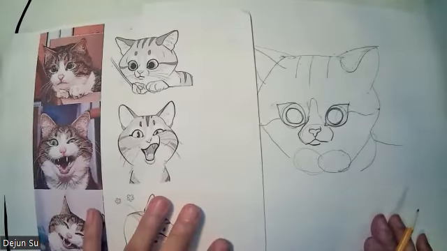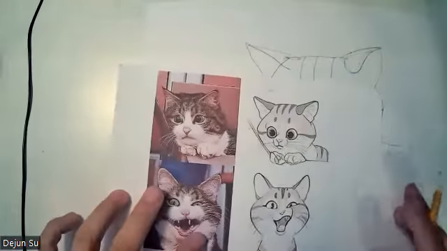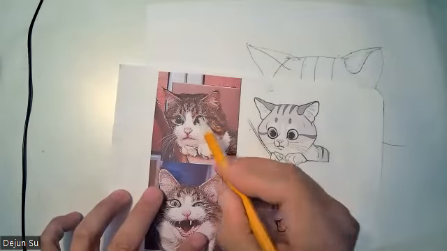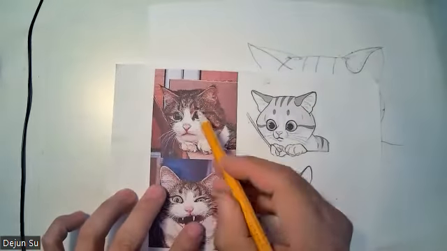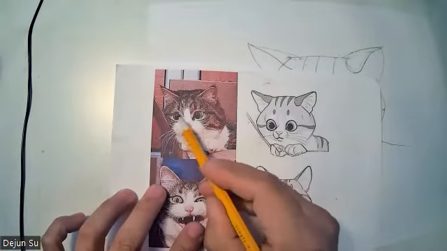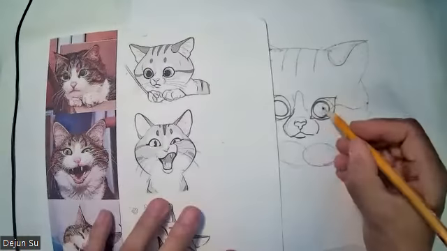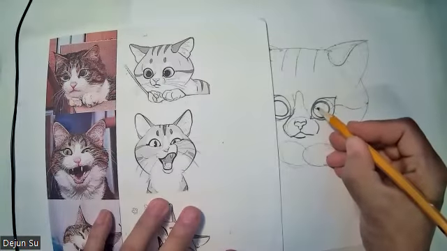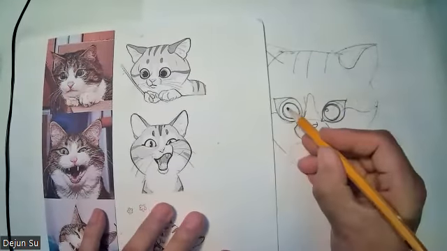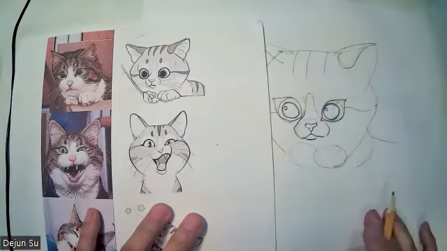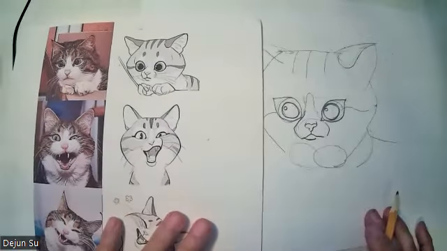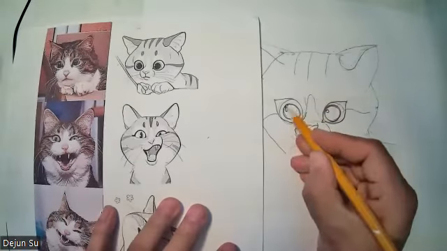You can also see the little white dot, because the shining spot is over there. So you can do a shining spot like this, and another shiny spot like this. Then you can color it.